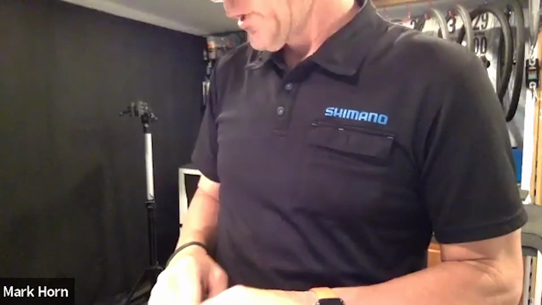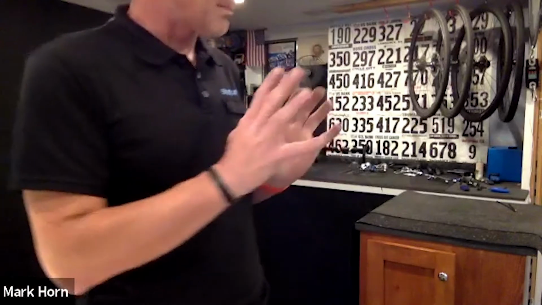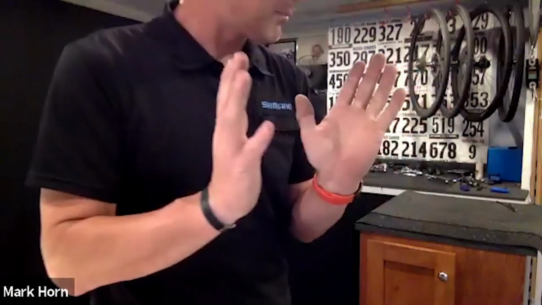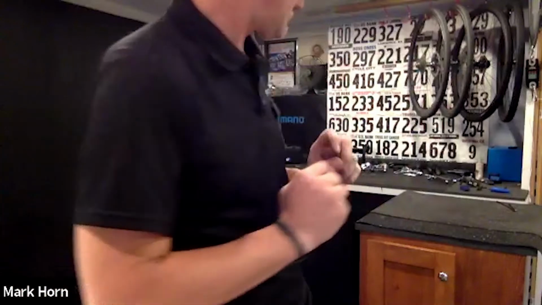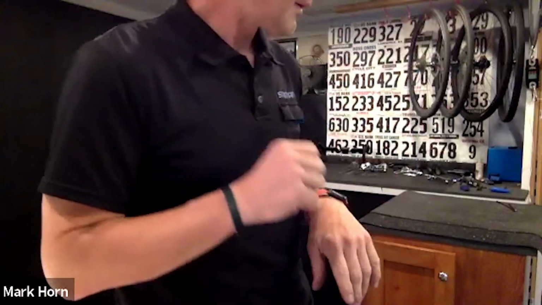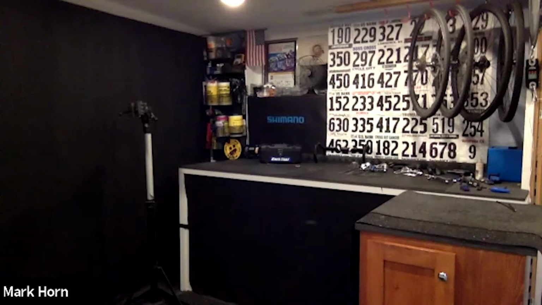Okay, now on V-brakes, let's talk about brake adjustments, because the brakes need to spring in at the same rate so that the pads touch the rim at the same time. I need to set up a demonstration, so give me just a second and I'll set up something we can demonstrate that on.